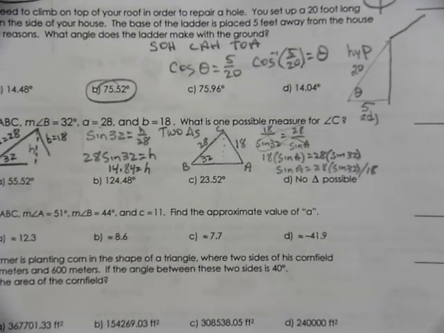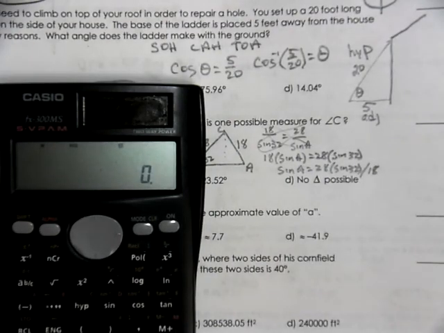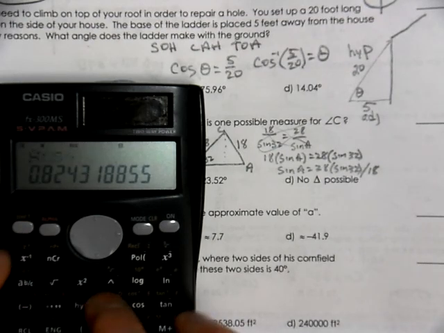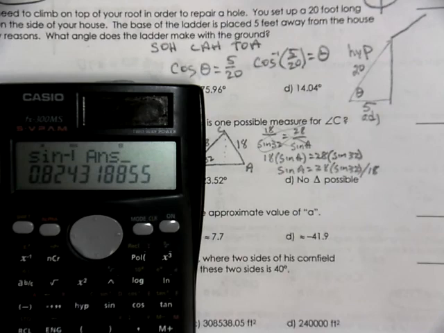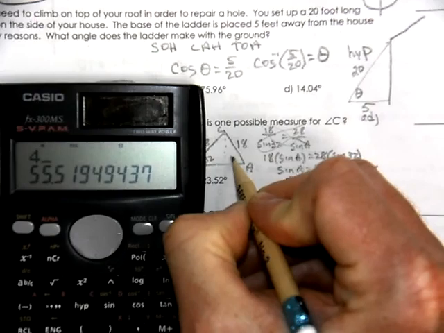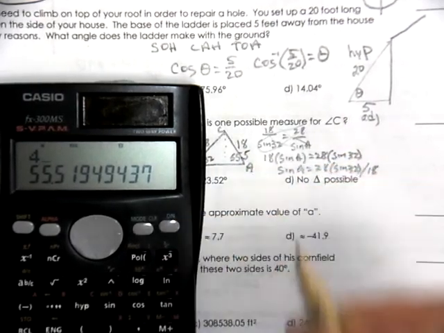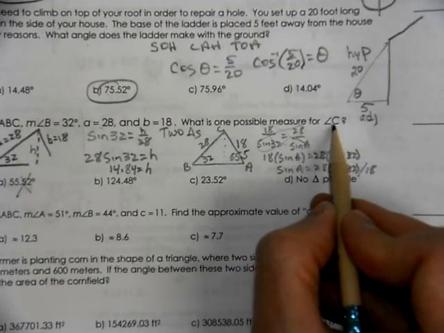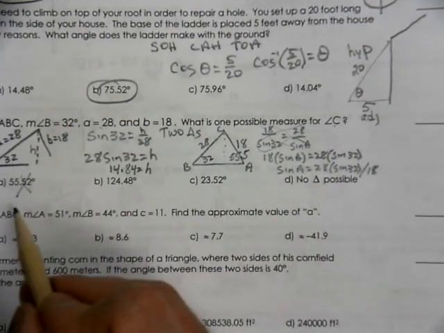And with our calculator, we'll take 28 times the sine of 32 divided by 18, and that gives us 0.8243, and we're going to do the sine inverse of that answer, and we'll get 55.5 degrees. This is this option, but that's not what they're asking for. They're asking for angle C. So we know that that's out.